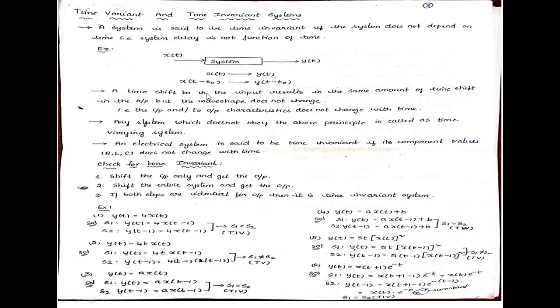A time shift T naught in the input results in the same amount of time shift in the output, but the wave shape does not change. The T0 samples are shifted on the input side, and the output is also shifted by T0 samples. Then that system is time invariant.